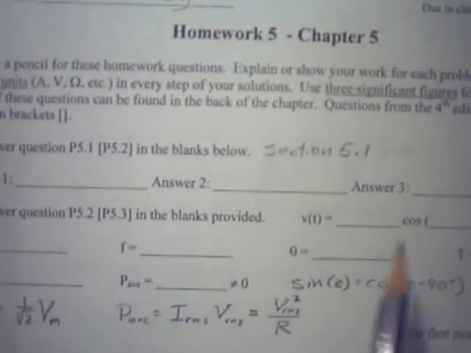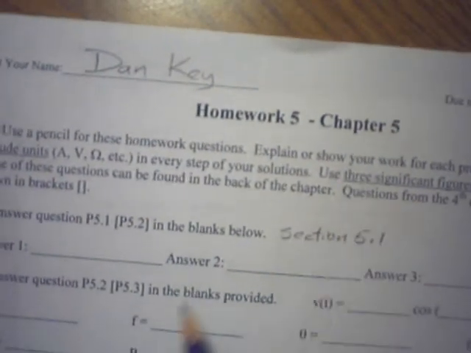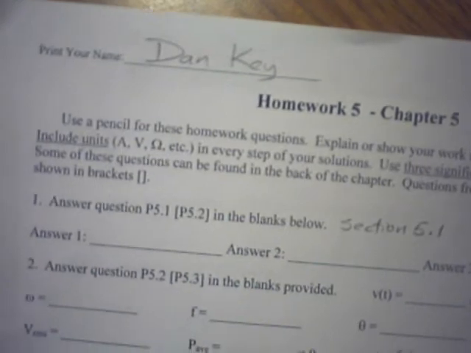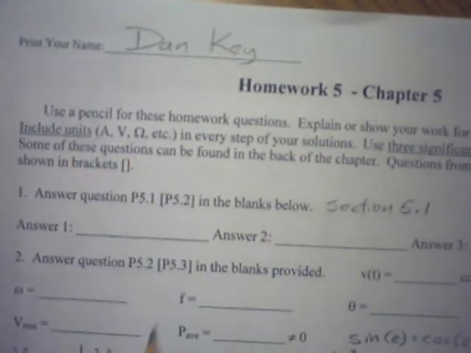but don't include pi in any of your answers. Use 3 significant figures instead of including pi in answers if it comes out that way. And make sure that you have units for all of your answers.